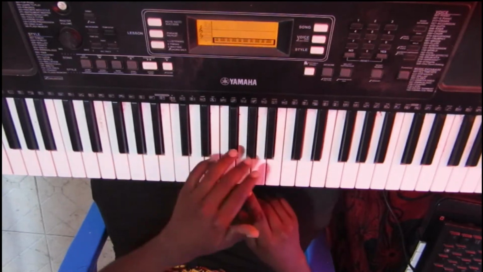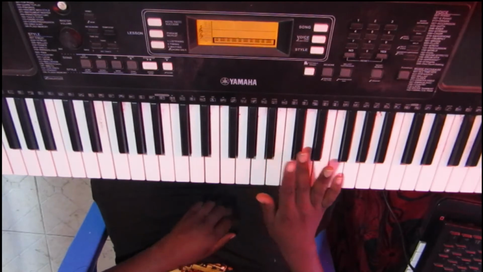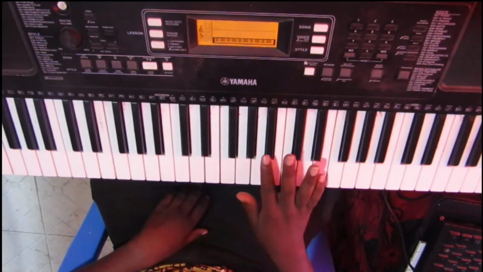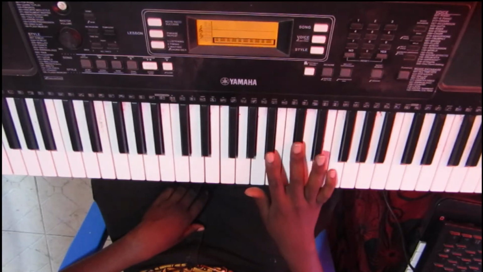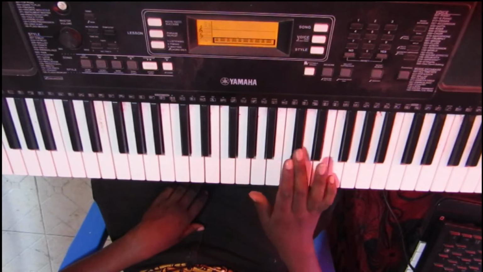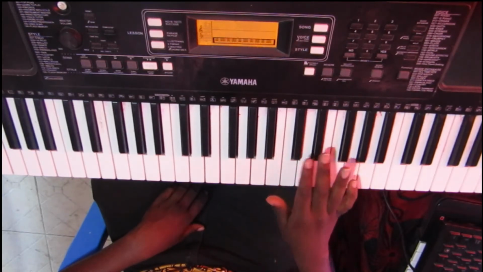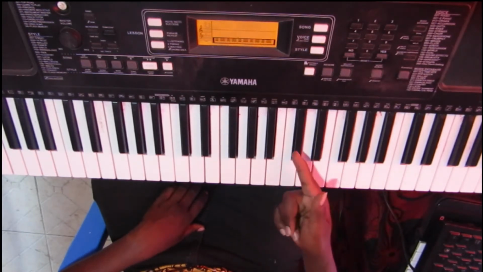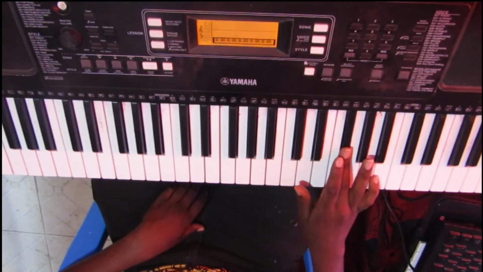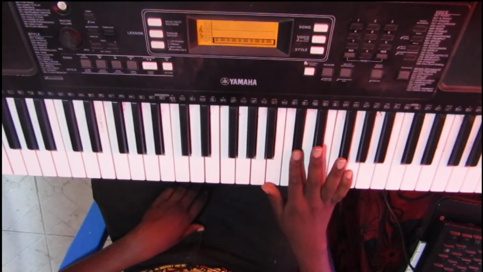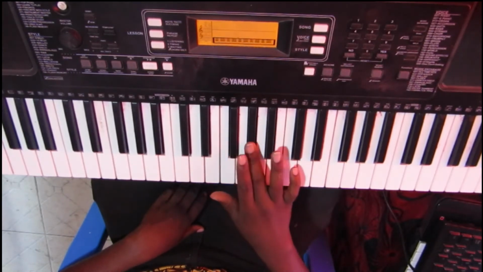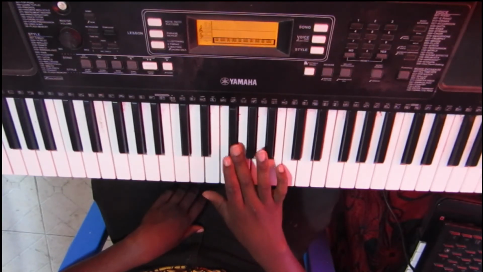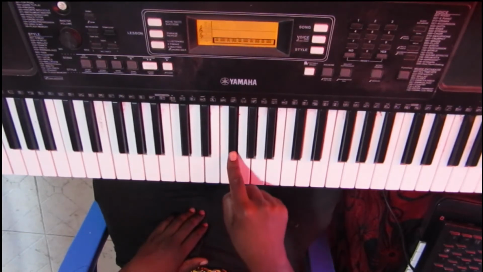So it's very simple. You are starting from this note, 1 2 3, from the third, like this. You are starting with these 3 black notes. So you are starting like this, then back. You see, and then here. So we start again.